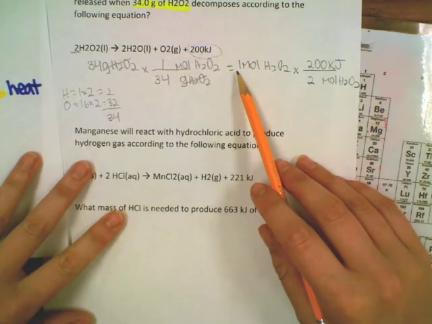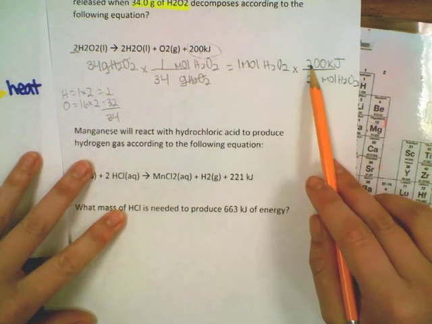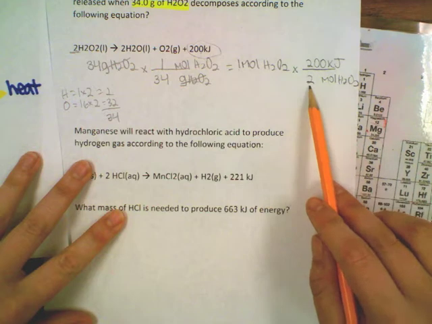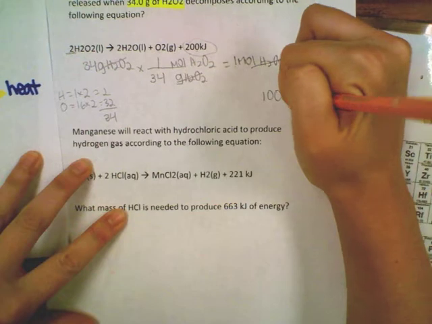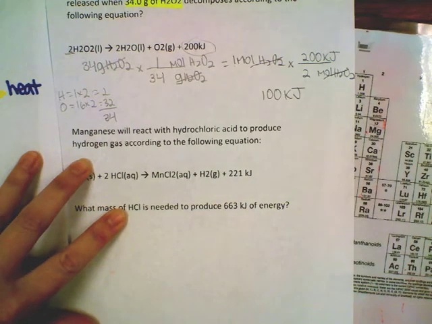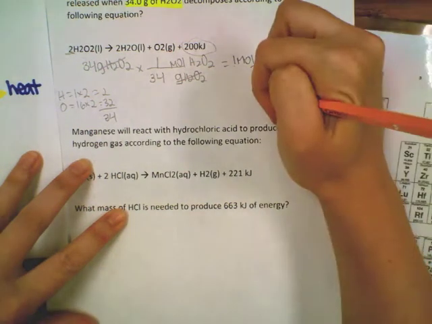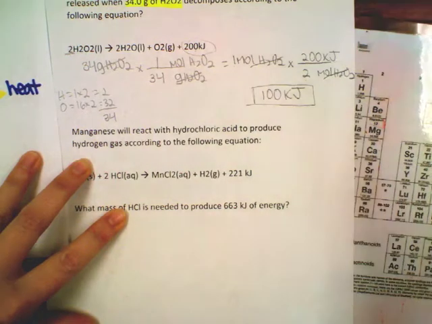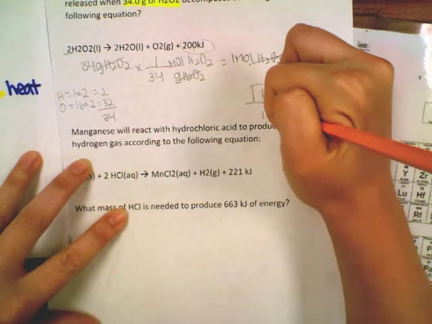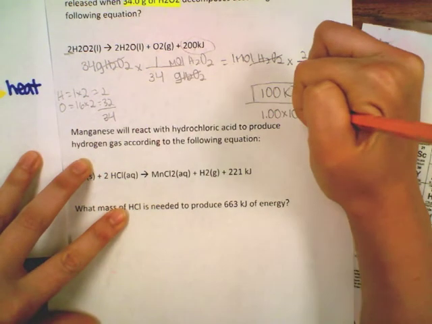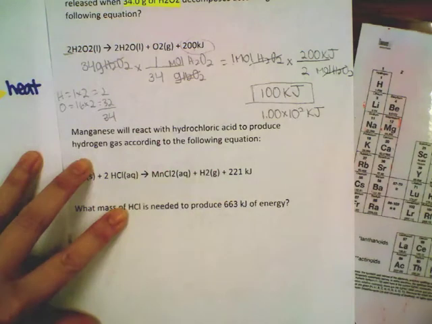We're going to multiply the numbers on the top, 1 times 200 divided by 2, and your answer will be 100 kilojoules. If we were to put that using correct sig figs, it would be 1.00 times 10 to the 2 kilojoules.